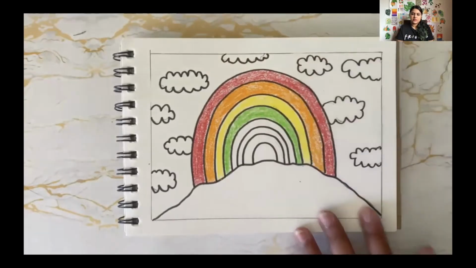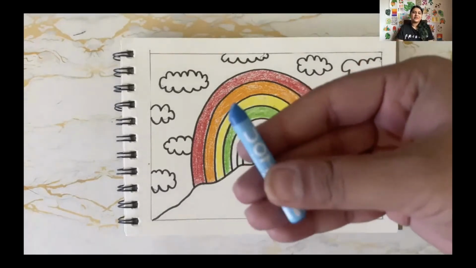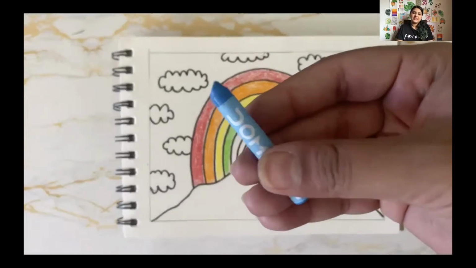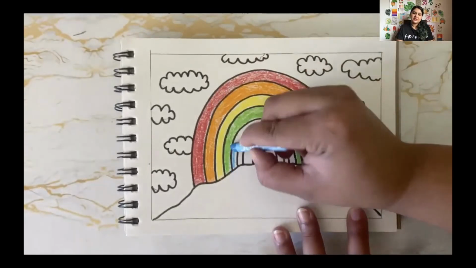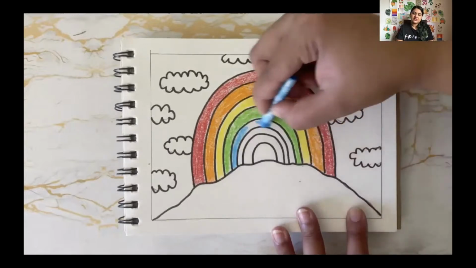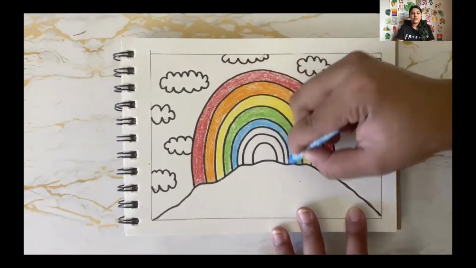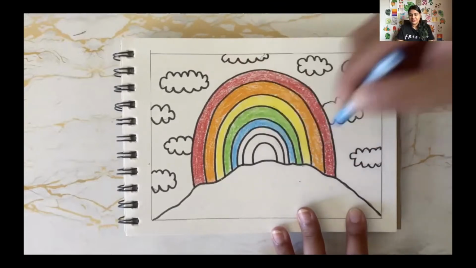Perfect. As easy as that. And the next three colors are light blue, dark blue, and purple. I can see all of you have mostly started off with the light blue, so let's go ahead with light blue. You can see how easy it is to do a rainbow and how fun it is to take the different colors.